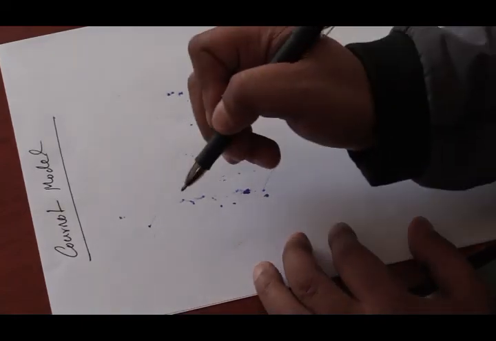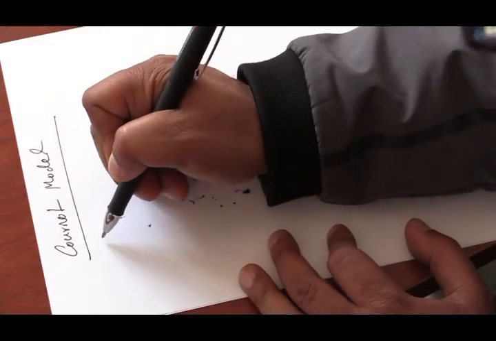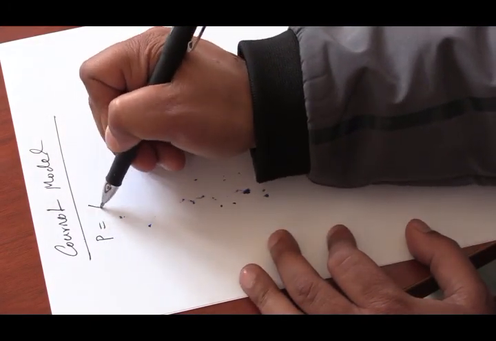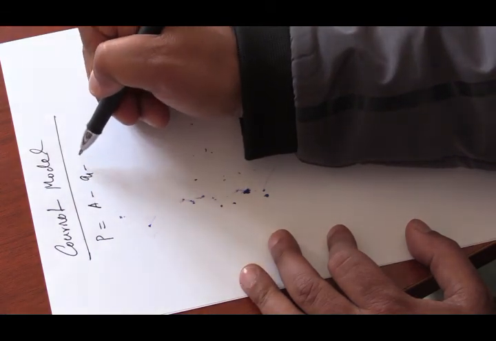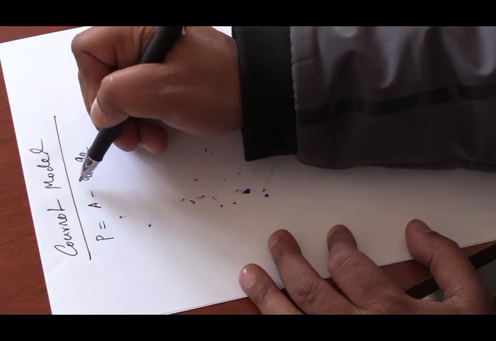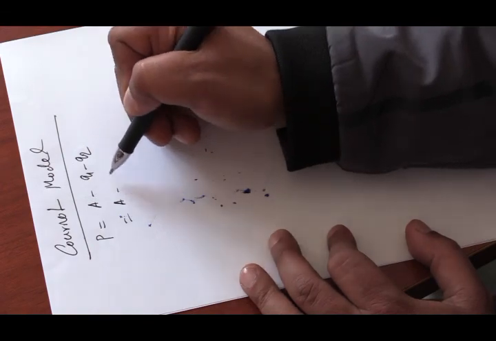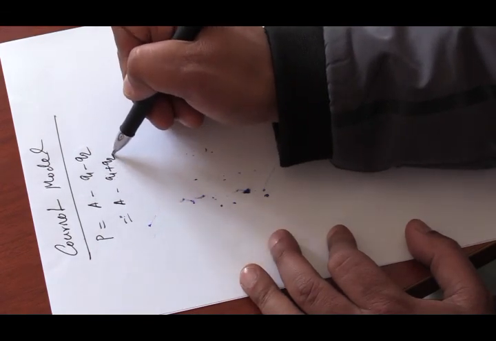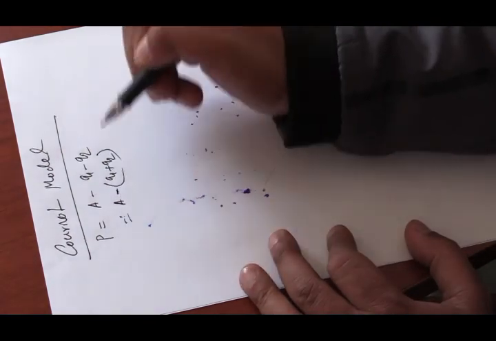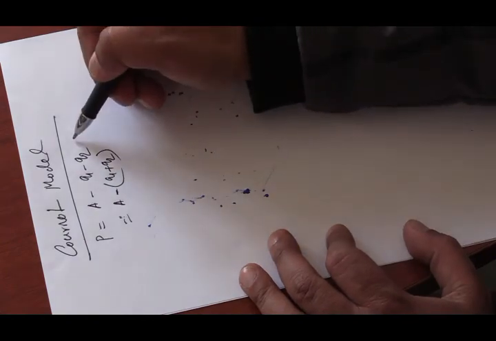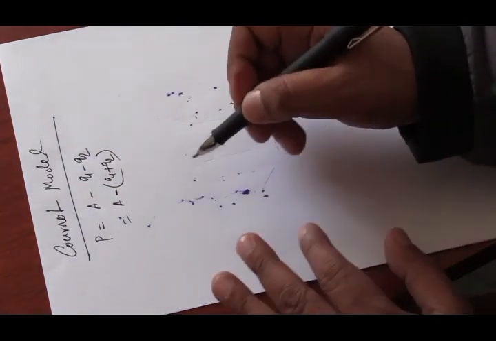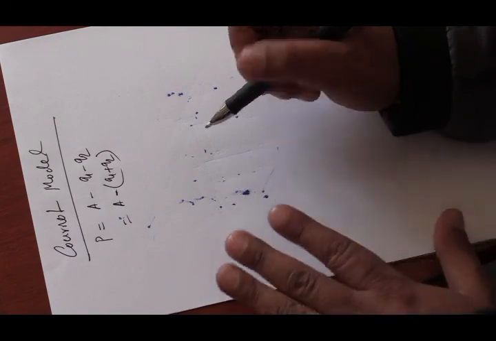In our last discussion of the Cournot model, demand was given as P = A − Q1 − Q2 in an oligopoly market. We have already discussed two different options.